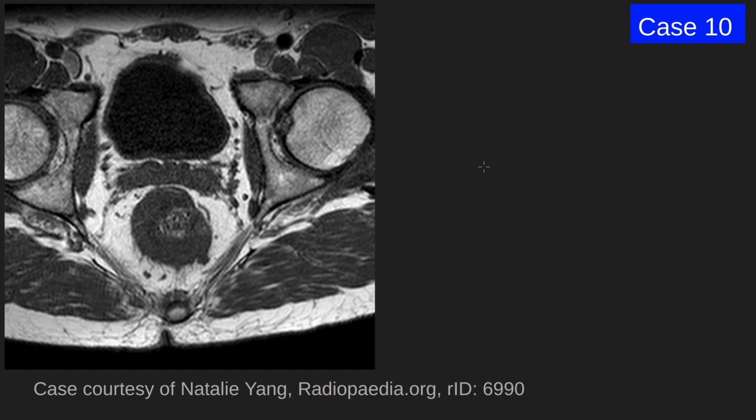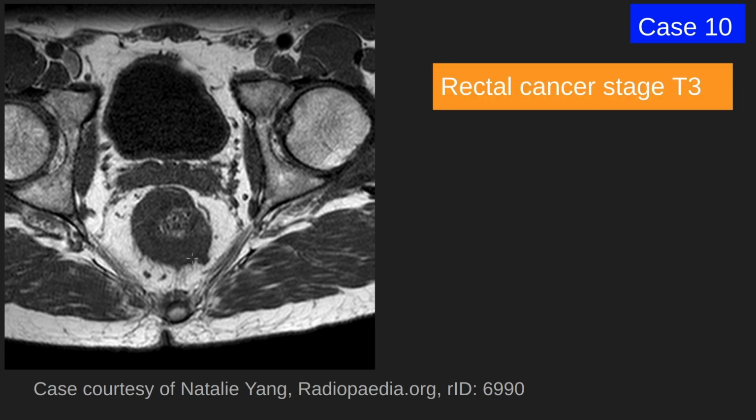Moving on, case number 10. This is a patient who has a history of rectal cancer, and they presented for a pelvic MRI for staging. This is a typical appearance of a mass lesion. This is the mass here in the rectum, and it is a semi-annular rectal cancer. For the most part, it is confined to the wall of the rectum, except in this part here, where it is extruding outside the wall of the rectum, making it T3 disease. The treatment for T3 and above disease is chemoradiation, followed by total mesorectal excision.